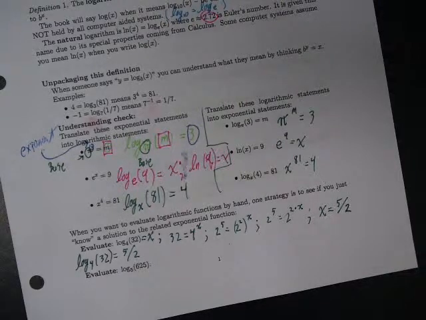Nice. Do you guys want to do the next one? Log base 5 of 625? Sure. Yeah, do it. I suggest a good place to start is listing out some of the powers of 5.